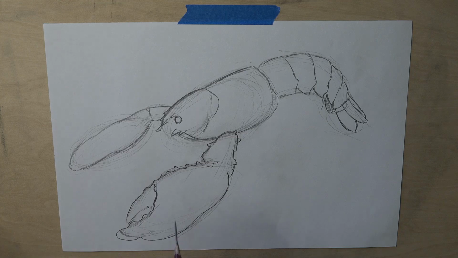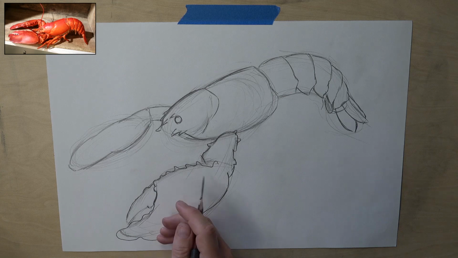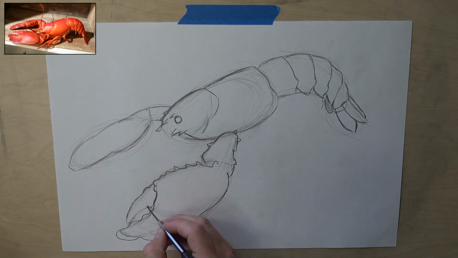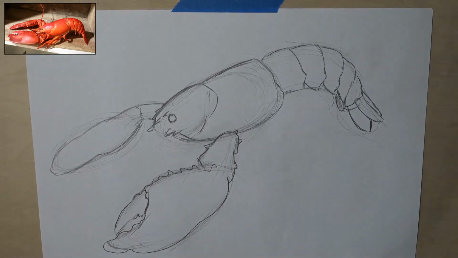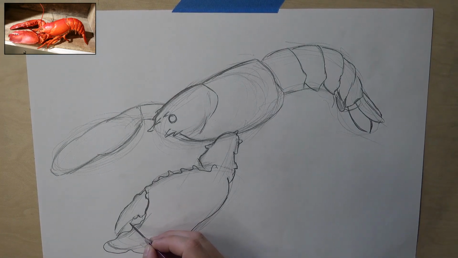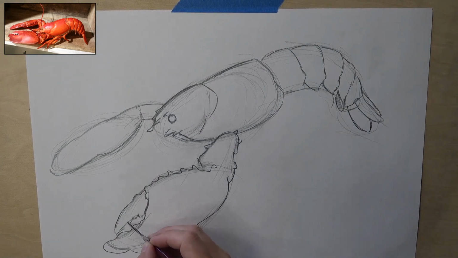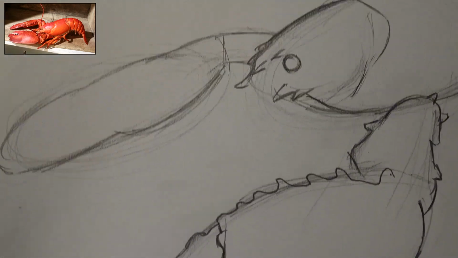So I'm going to get this real detailed right over here. And I'm going to get real tiny bits of information. So it might even be worthwhile for me to zoom in just a hair more. And I'm just getting these tiny little spikes on the inside of his hand right there. So I'm going to just pick this up so you can see just how tiny those spikes are.